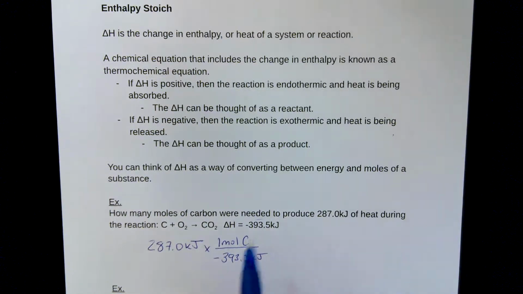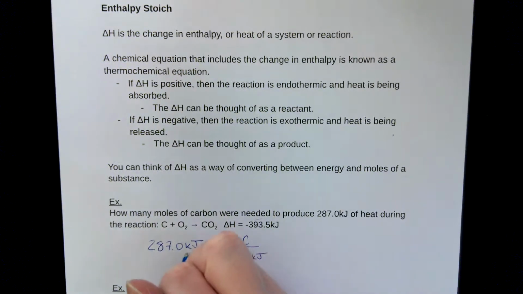carbon. So this is very similar to using mole ratios to convert from one substance to another within a chemical equation. It's just now we're converting between units of energy and moles of substances within that equation. So a very similar process.